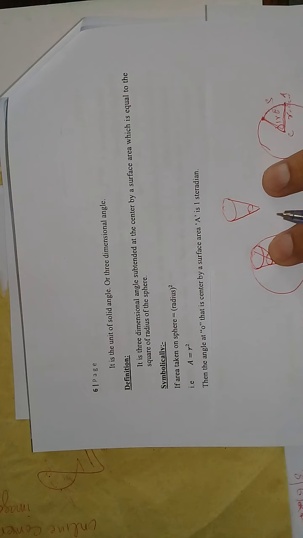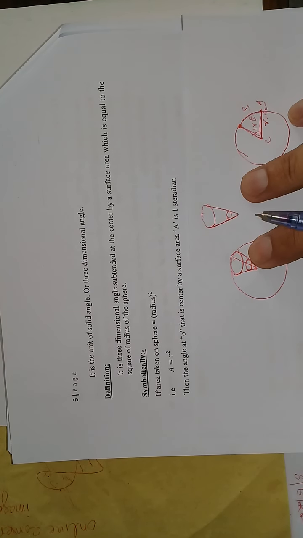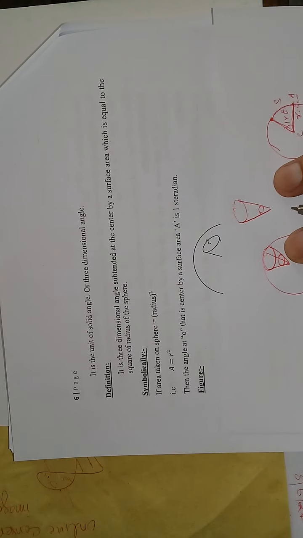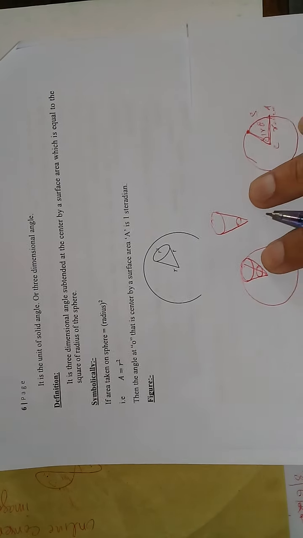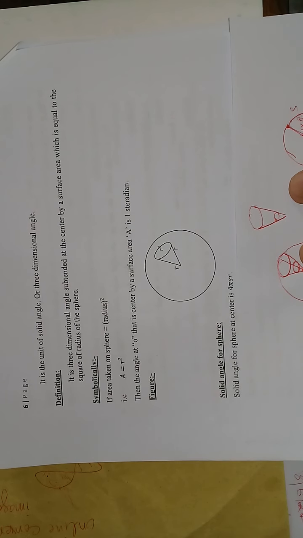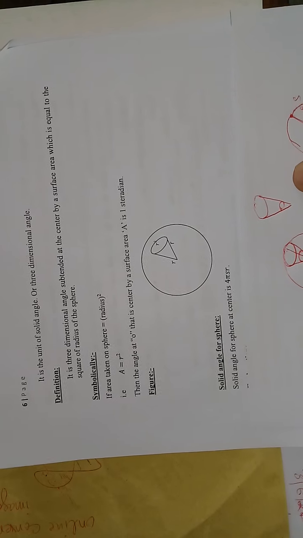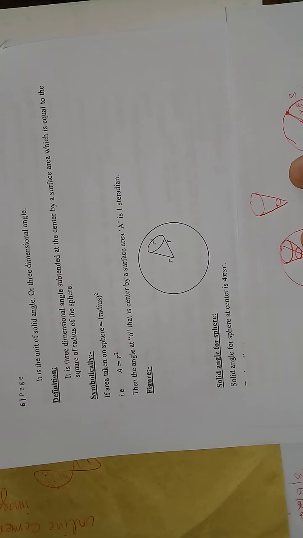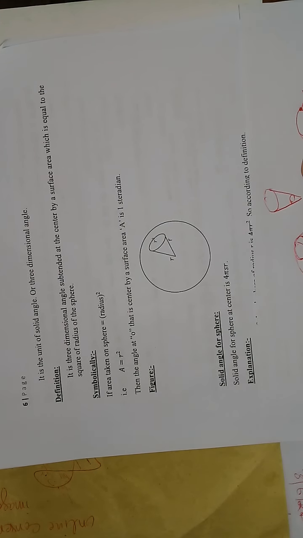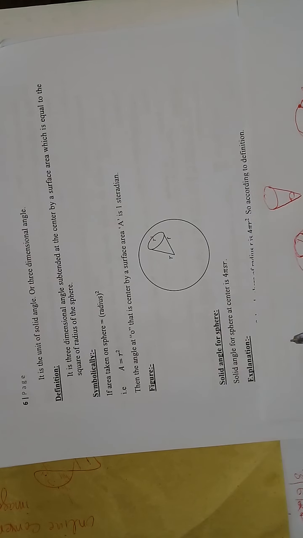Now, written symbolically, if the area taken on the sphere is radius square, which is area A, then the angle at O, at the center, by a surface A is 1 steradian, as shown in the figure. Solid angle for a sphere at its center is 4 pi r square.